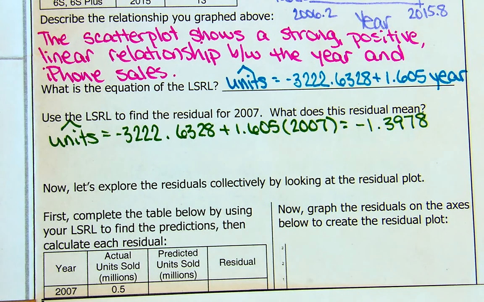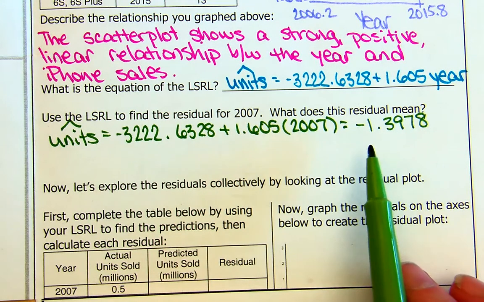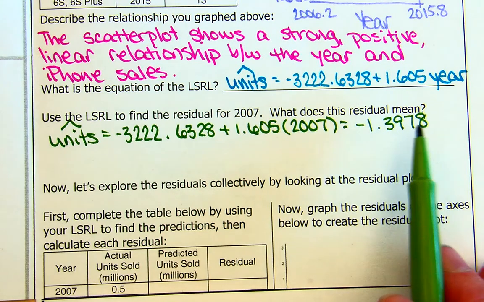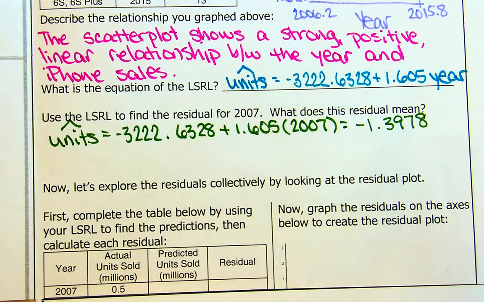Okay, so when I did the calculation, my predicted number of sales would be negative 1.3978 million units.